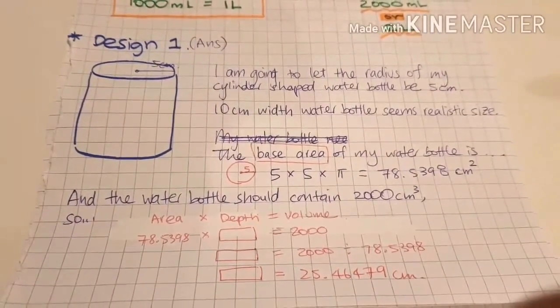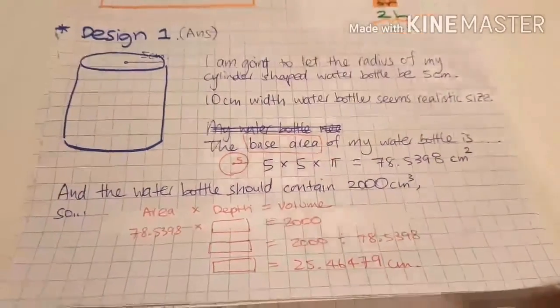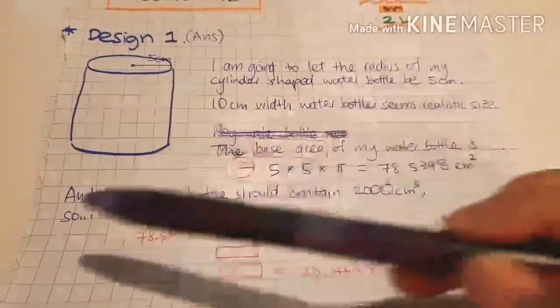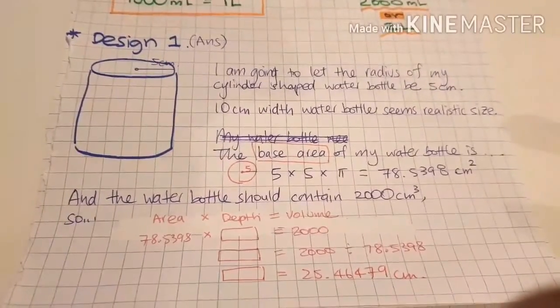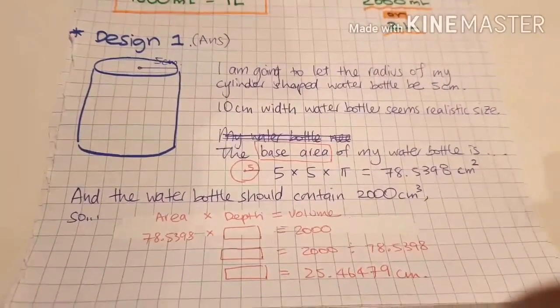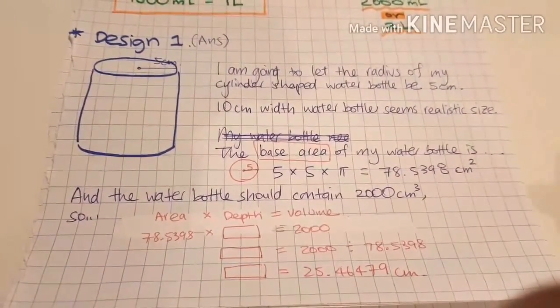It'll be 30. 30 centimeters is the width of your ruler, so it's going to be too wide to be a water bottle, correct?